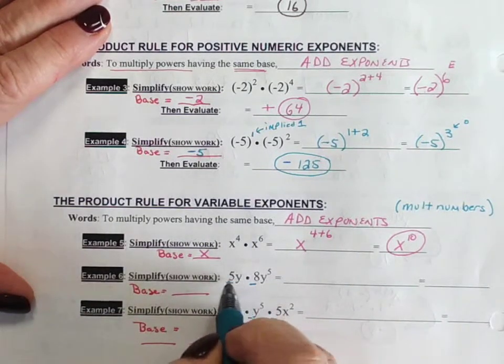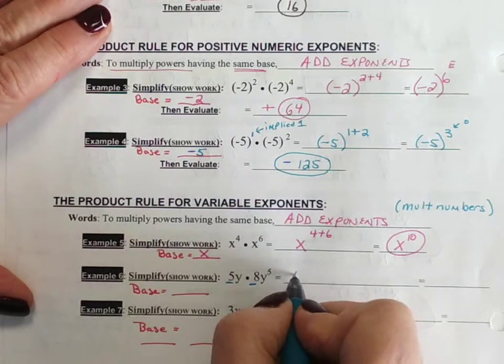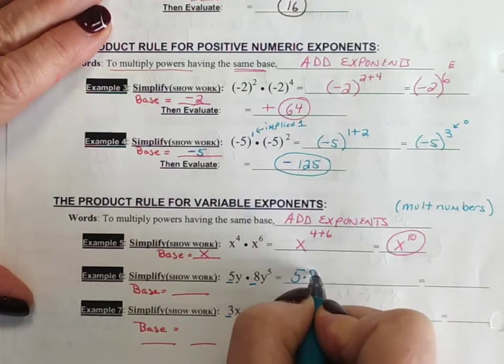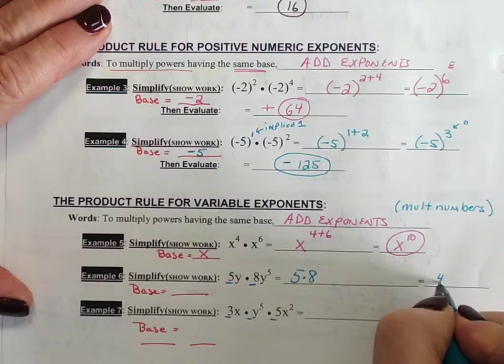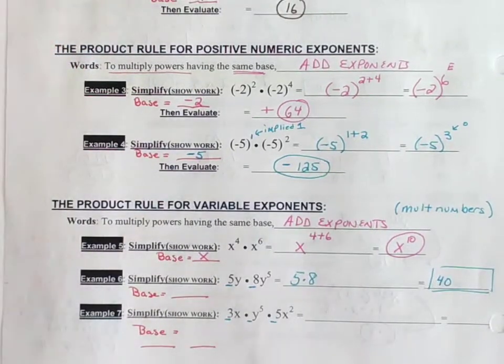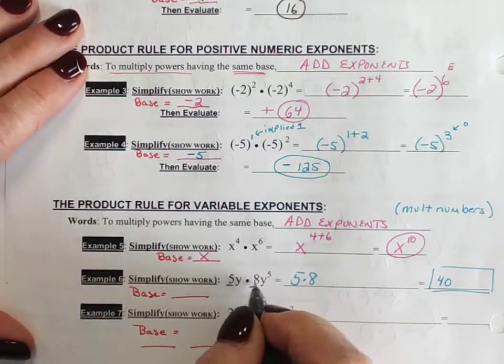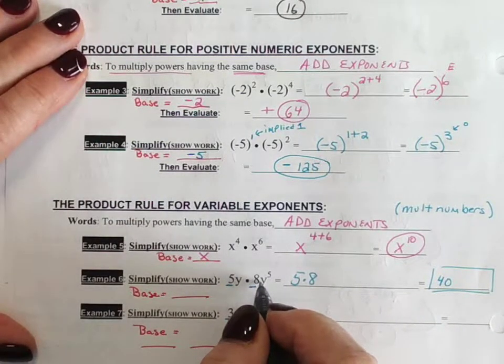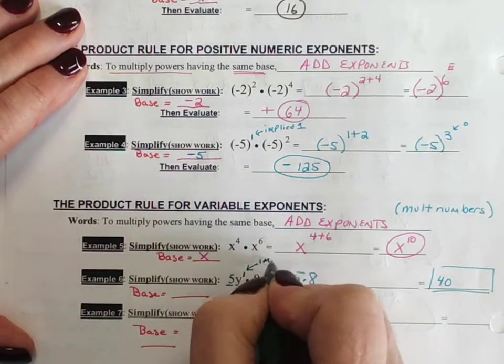The first thing we do is take 5 times 8, and 5 times 8 is 40. Now we have variables. This one has an implied 1.